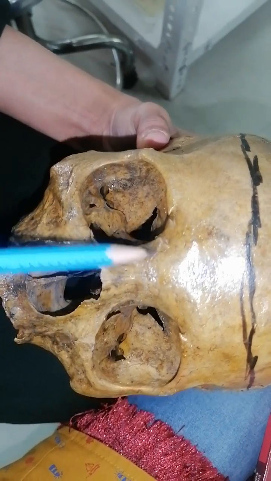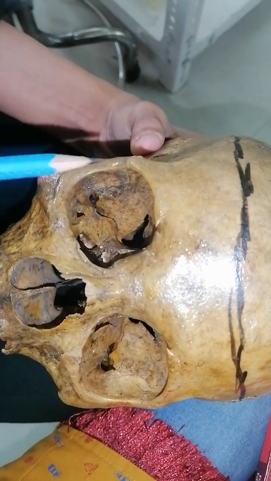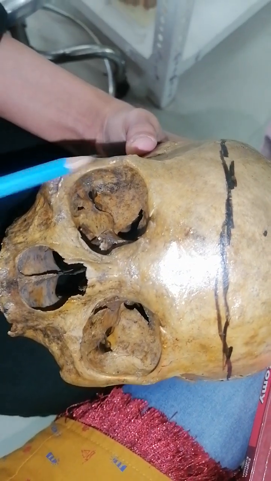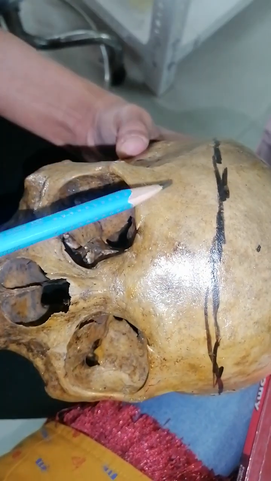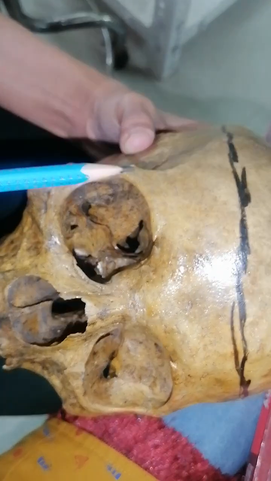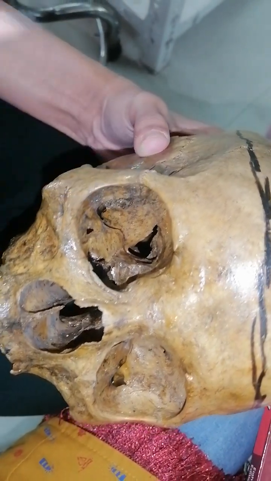the maxilla and the frontal bone, and the lateral border, which is formed by the frontal process of the zygomatic bone and the zygomatic process of the frontal bone, and their union is known as the zygomatico-frontal suture.